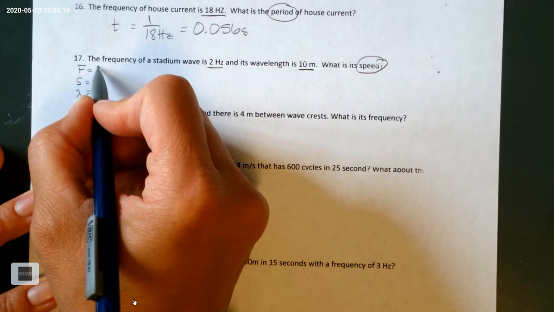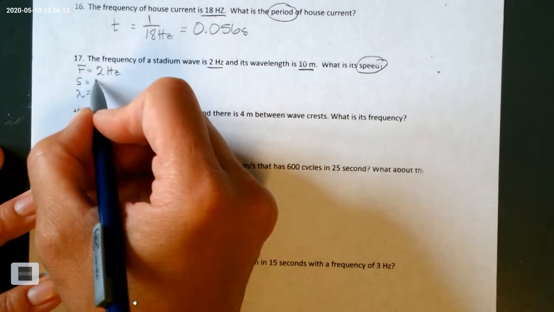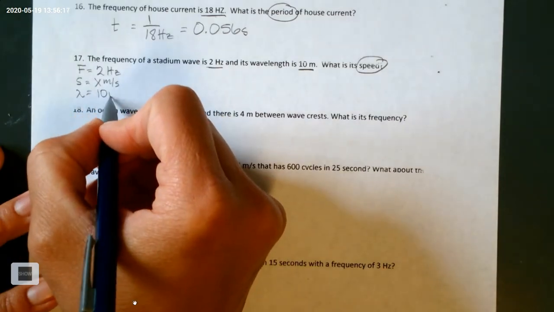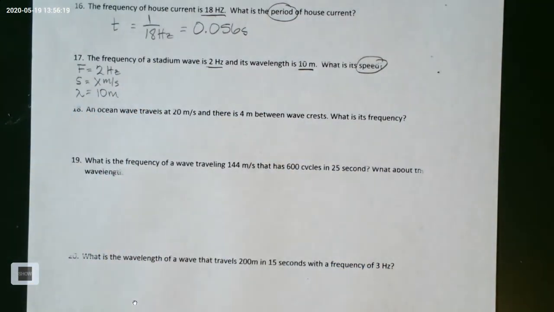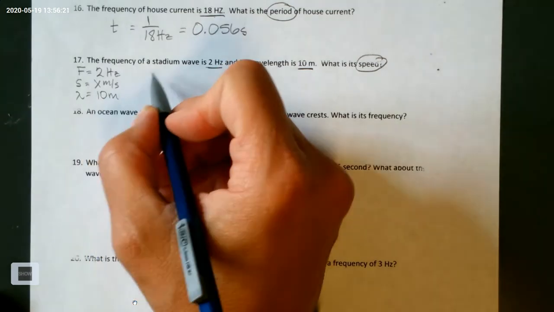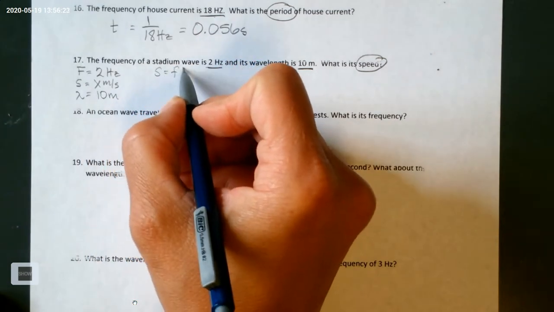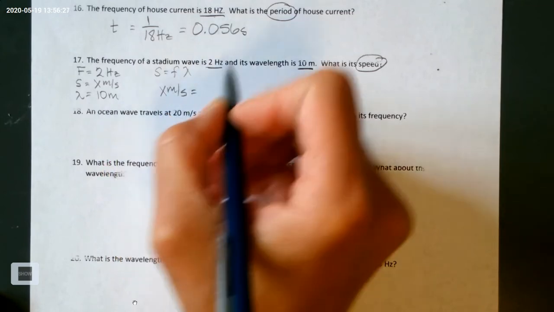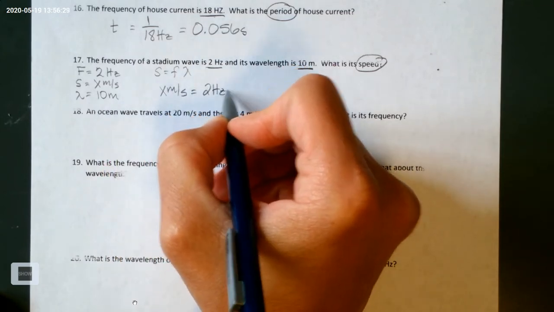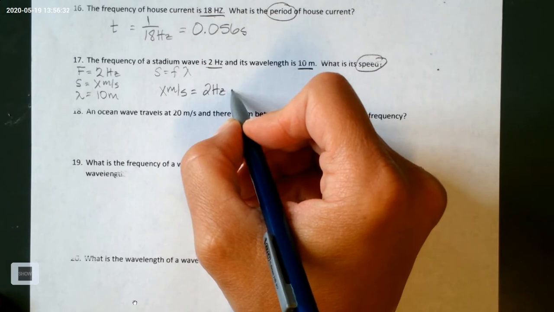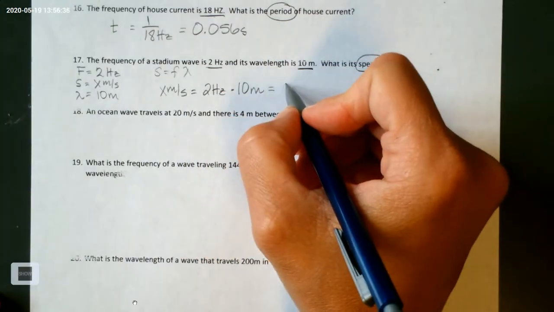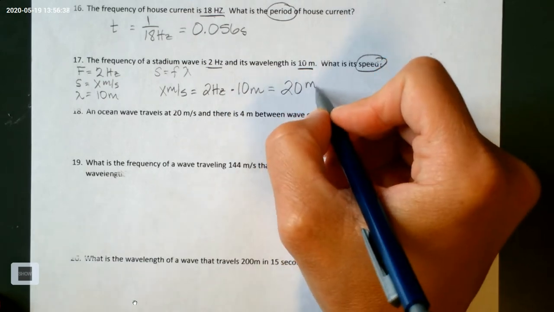So frequency is 2 hertz. Speed is x meters per second, because that's what we're looking for. And the wavelength is 10 meters. So we are going to do the equation speed equals frequency times wavelength. So x meters per second equals 2 hertz, and we're going to multiply that by 10 meters and get 2 times 10 equals 20 meters per second.